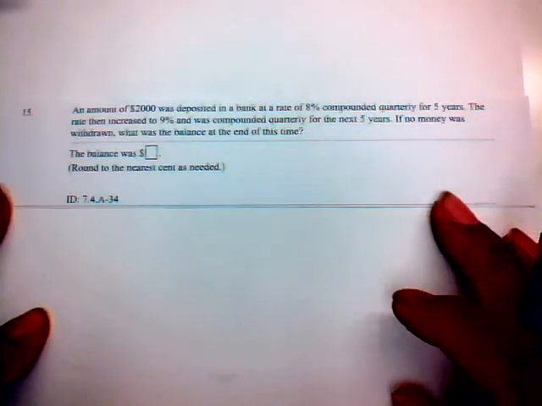Okay, I need to redo problem number 15 on the homework in section 7.4. It says that an amount of $2,000 was deposited in the bank at a rate of 8% compounded quarterly for 5 years. The rate was then increased to 9% and was compounded quarterly for the next 5 years. If no money was withdrawn, what was the balance at the end of this time?